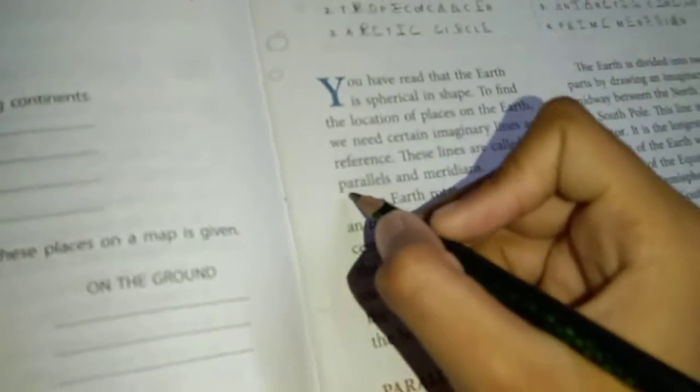So first I will explain this paragraph, then I will read it. In this first paragraph, it is saying that the earth is in a spherical shape. So to find the location of places on the earth, we need certain imaginary lines as reference. These imaginary lines are called parallels and meridians. I want you to underline parallels and meridians.